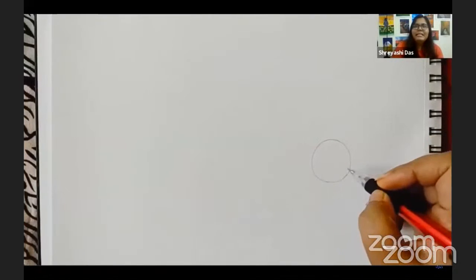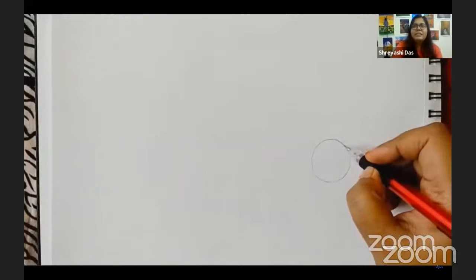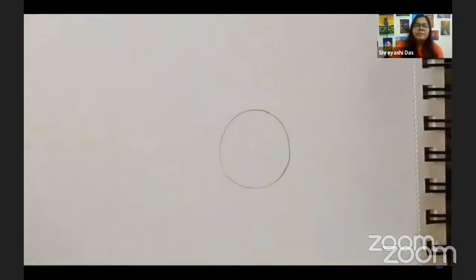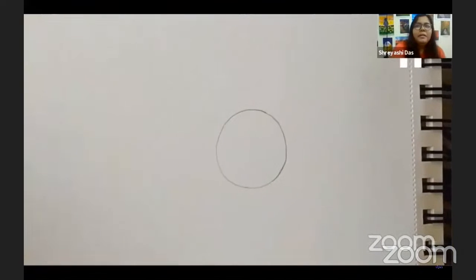See here I have a nice circle that I have drawn, a small little circle, and we will try to shade that. How to shade that? Let me just bring it closer for you so that you're able to see the technique. Everybody ready? Just draw any shape, a circle, a triangle, a square, whatever you want. We will just learn how to shade first.